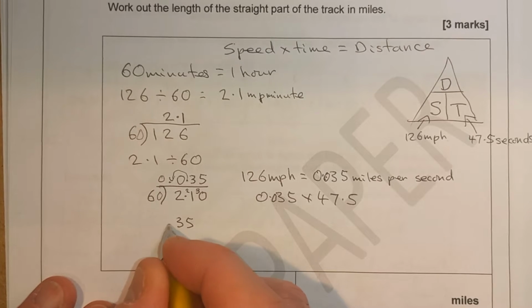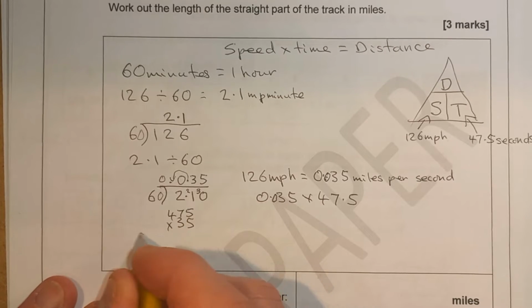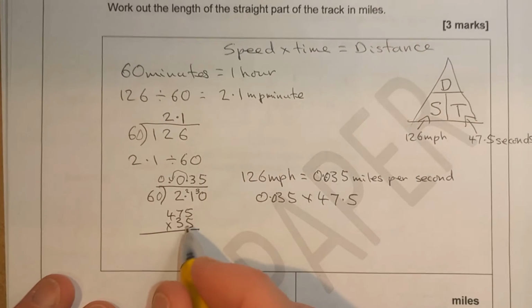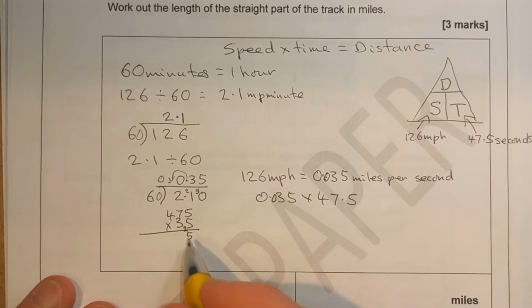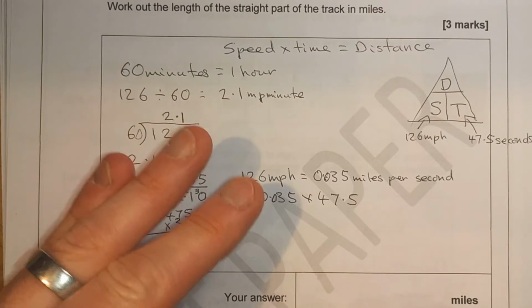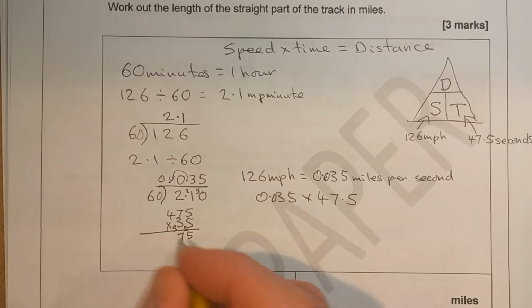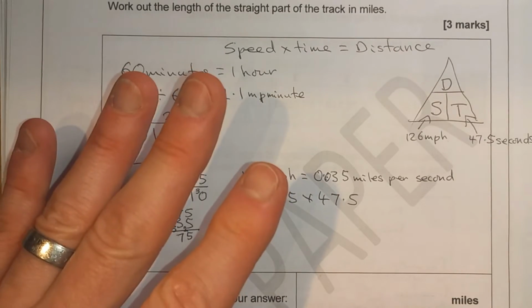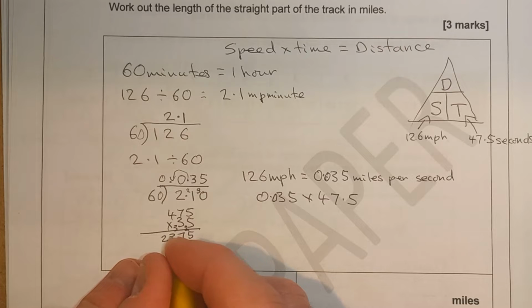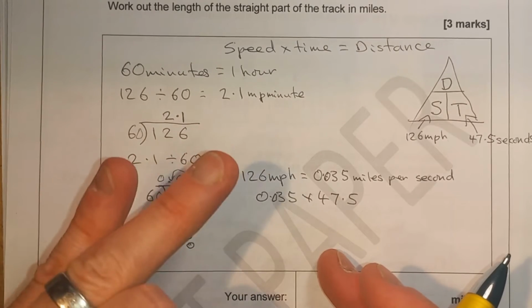35 multiplied by 475. Okay. 5 times 5 is 25. 5 times 7, 5, 7, 7, 14, 21, 28, 35. Add on 2 gives us 37. Carry the 3. 5 times 4, or 4 times 5, 5, 10, 15, 20. Add the 3 to give us 23. Now we come on to the 3, the 10s, so we can put a 0 here. So 3 times 5, 5, 10, 15.